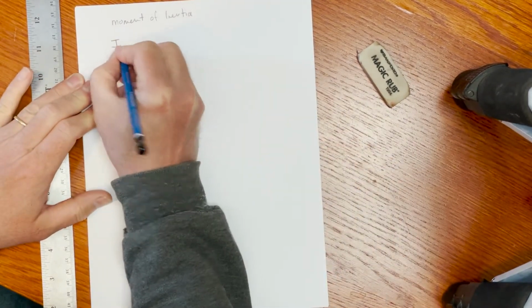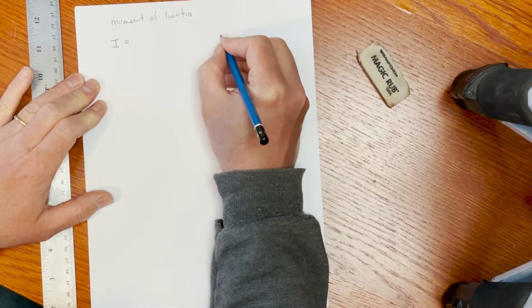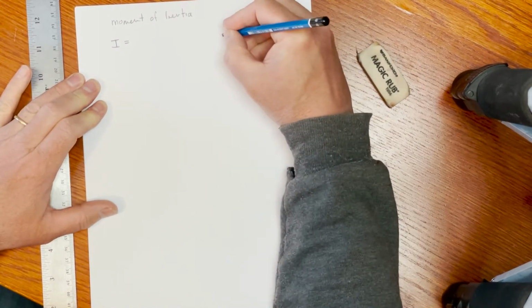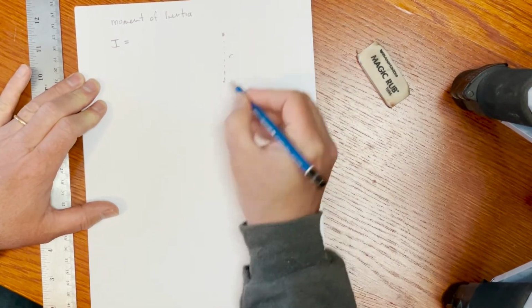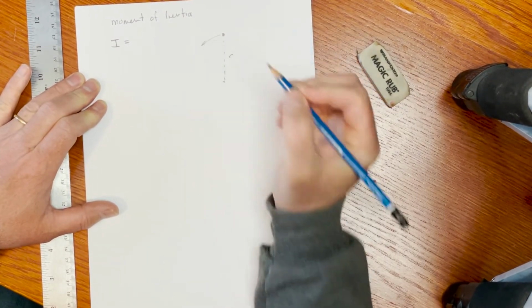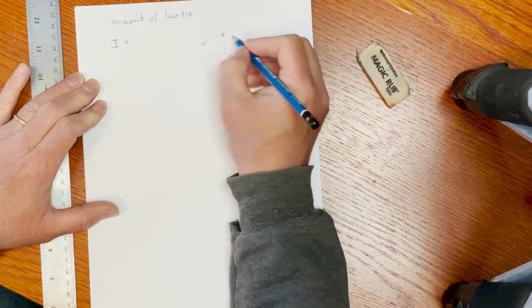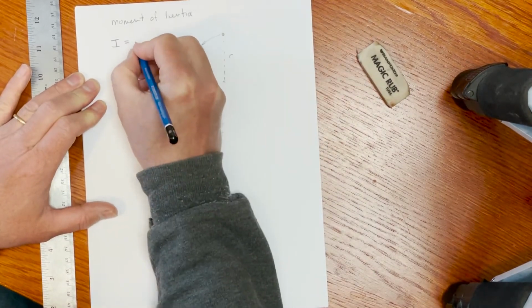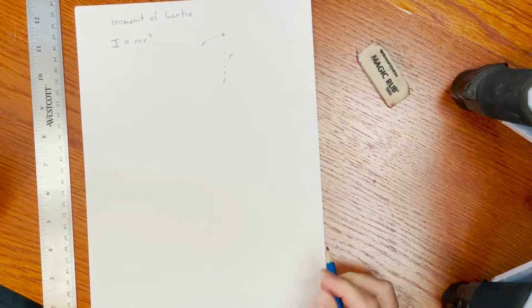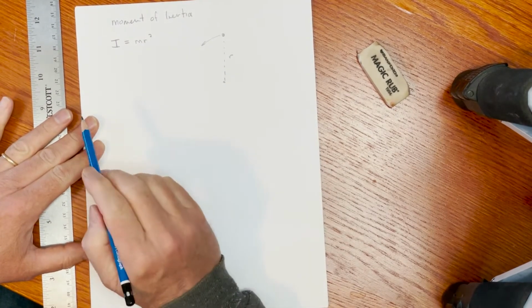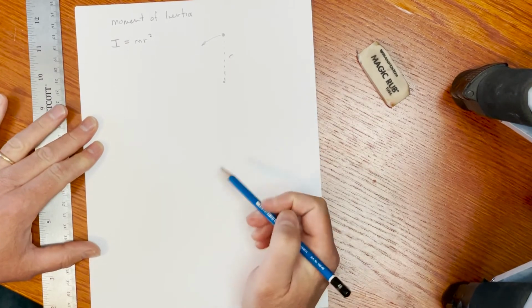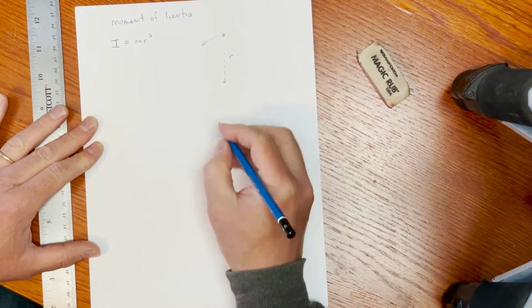And the moment of inertia, if you imagine you've got a point object that's some distance from some position of rotation and it's rotating around like that, the moment of inertia of that single point is just mr squared. So it's proportional to the mass and the distance squared away from whatever the point of rotation is.